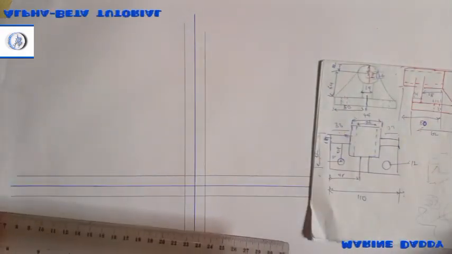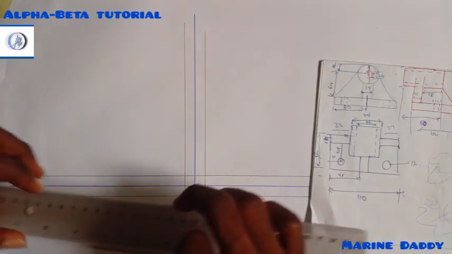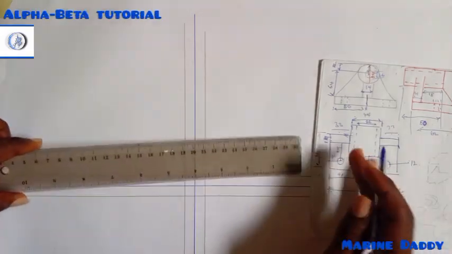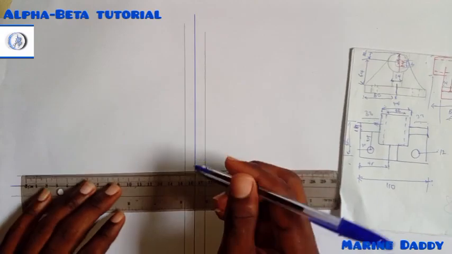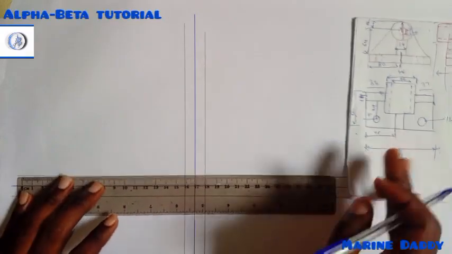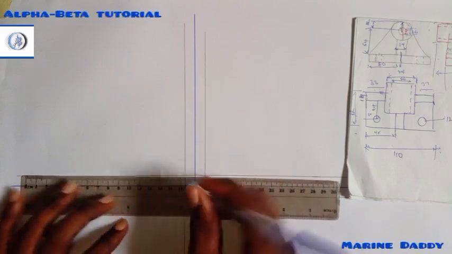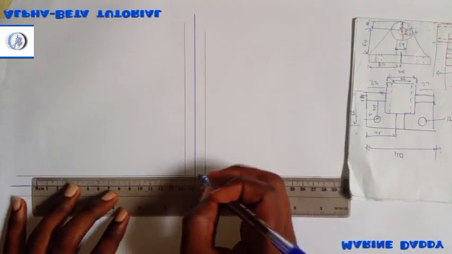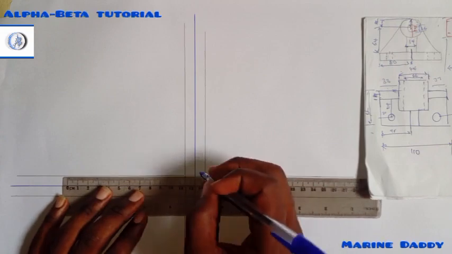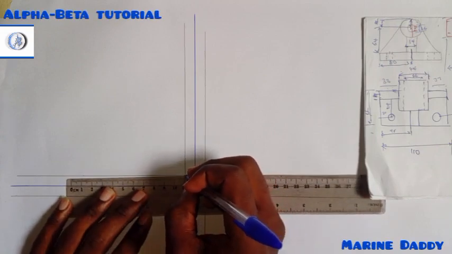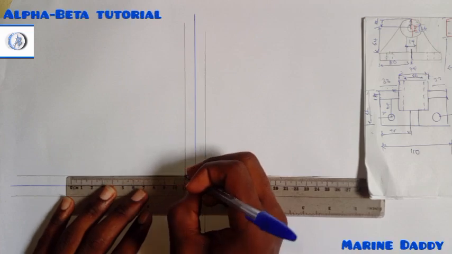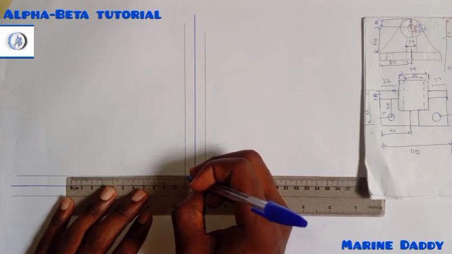That's half of the 110. Now please, I'll be using biro like I said before, so that it can be visible for everybody watching. So I'll measure 110. Please make sure that when you are trying to outline, like me now using this blue pen, it means that I'm trying to outline my work.